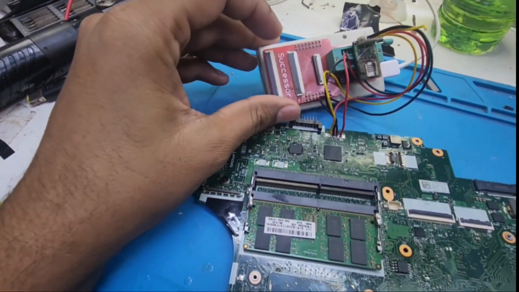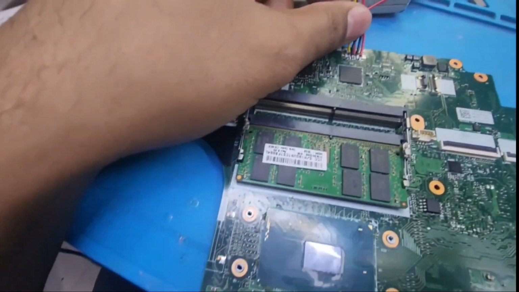Today we will program the MEC 1653 in the Lenovo P50 model, and we will use the programmer base 2, as you can see. And I have connected the connection for JTAG.